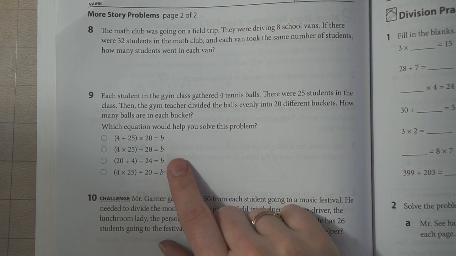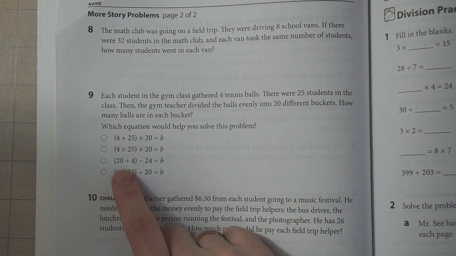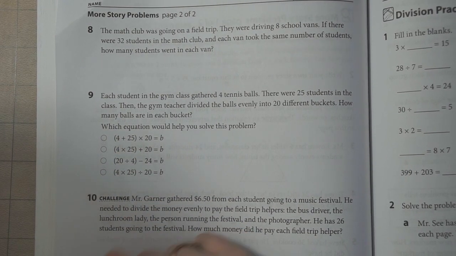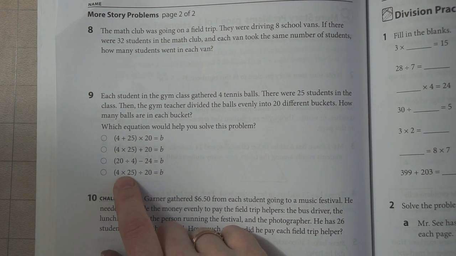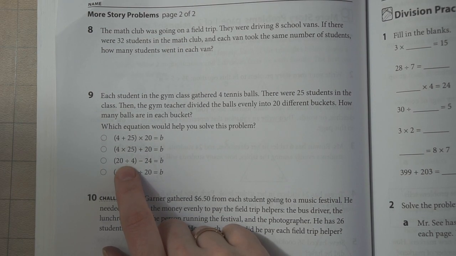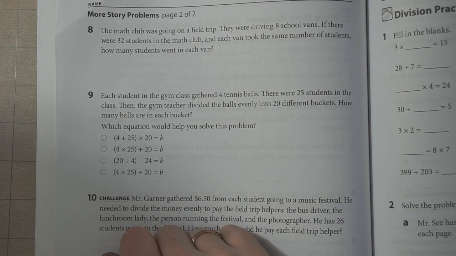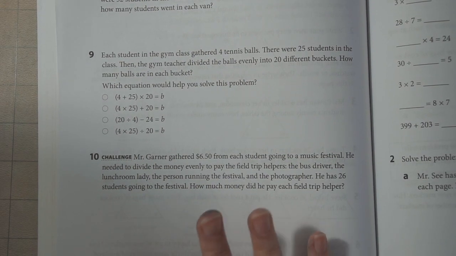One more important thing to remember here, when you see parentheses in an equation, those mean do this part first. Always start with what's inside the parentheses. Finally, there's a challenge problem at the end.